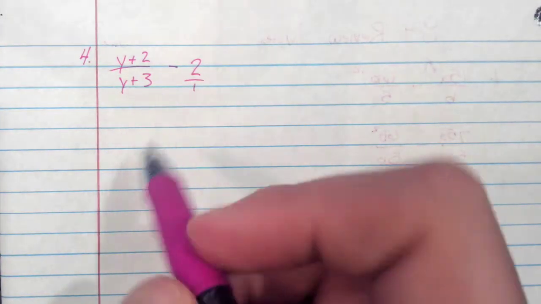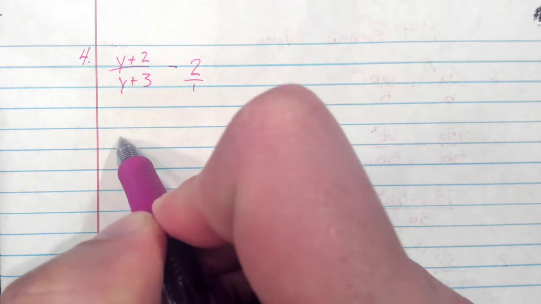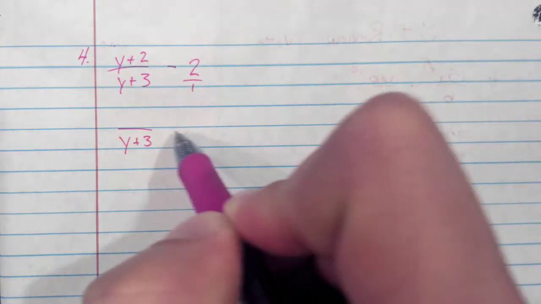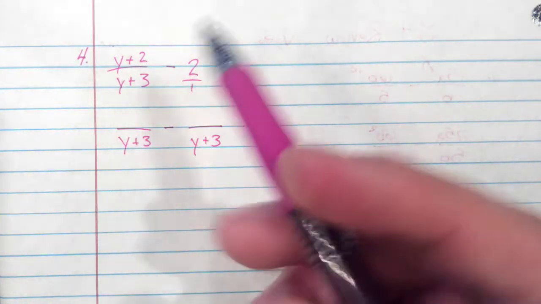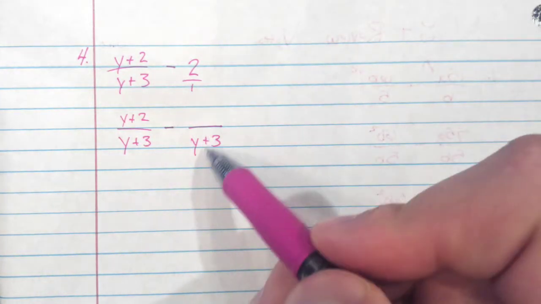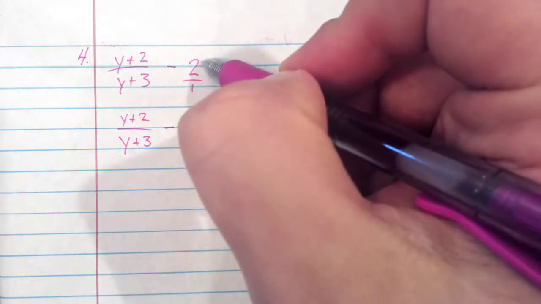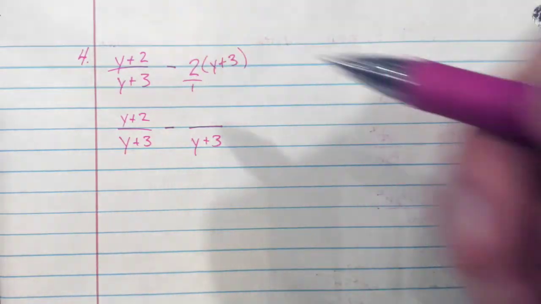So remember, if you have a whole number, you can put any whole number over 1. So what would the common denominator between 1 and y plus 3 be? Well, clearly it's going to be y plus 3. So I make 2 new fractions, each with y plus 3 as that denominator. So this denominator clearly did not change, so the numerator would not change either. That denominator, everything is new. The y plus 3 is new, so the top would have to be multiplied by y plus 3 as well.